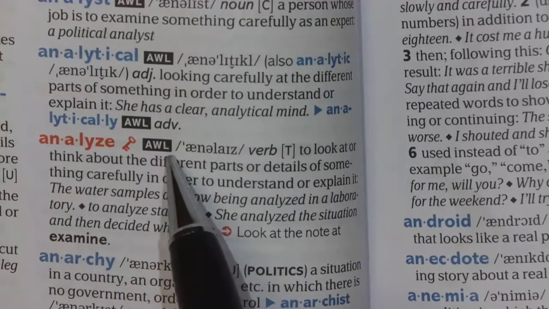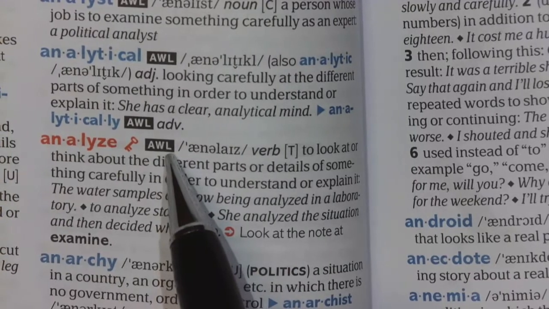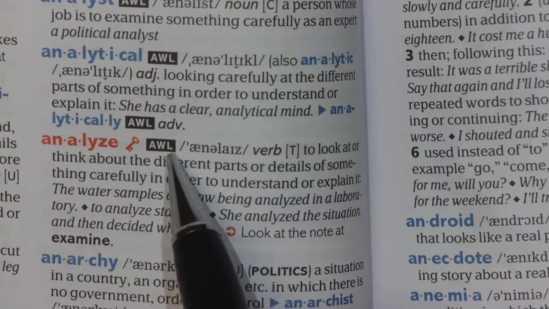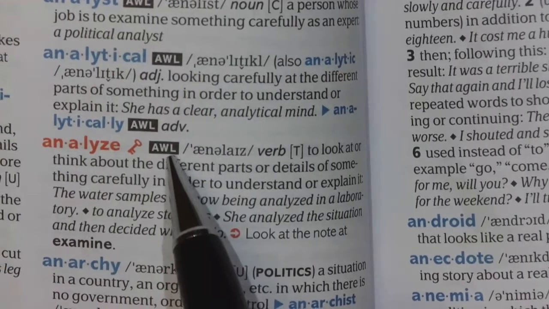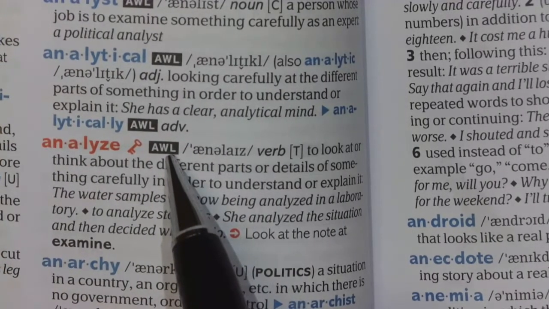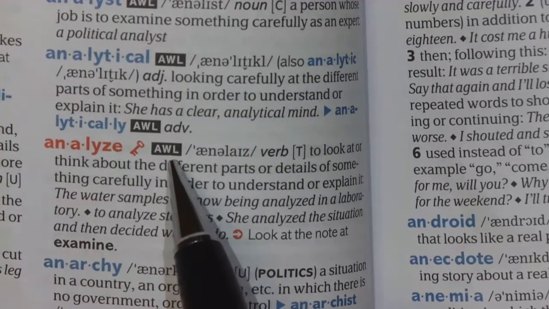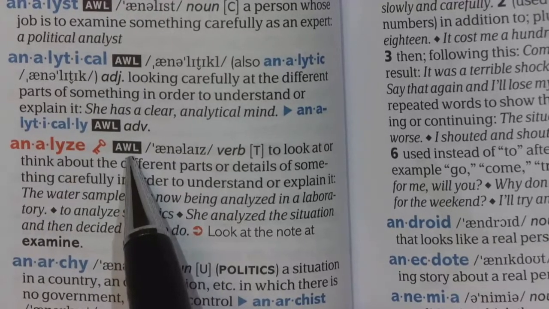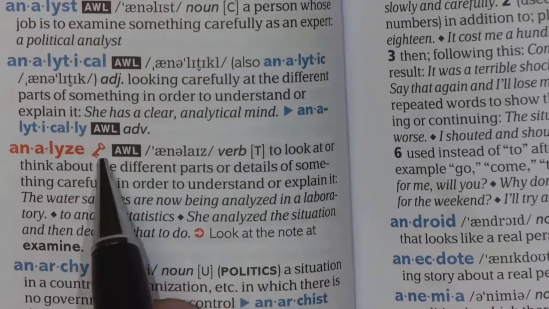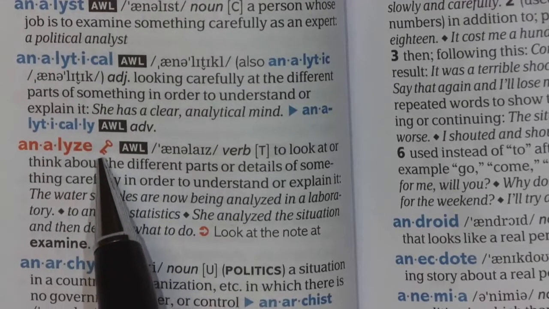Here we see AWL, Academic Word List. So the Academic Word List is a list of 570 of the most common word families in academic reading and writing. So these are another list of useful words to know, especially if you are in or planning to go to college. So this tells us it's on the academic word list. It's one of the most frequent words.